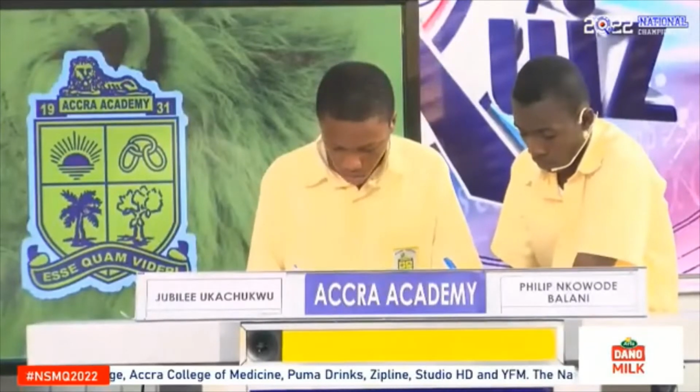Accra Academy. The molar heat of combustion of a straight chain alkyne is negative 3,230 kilojoule per mole. The combustion of 4.0 gram of the alkyne released 190 kilojoule of heat. Please calculate the molar mass of the alkyne and identify the alkyne.